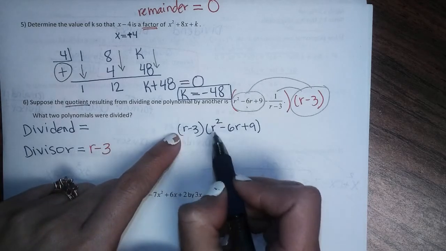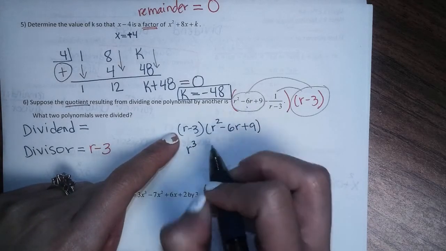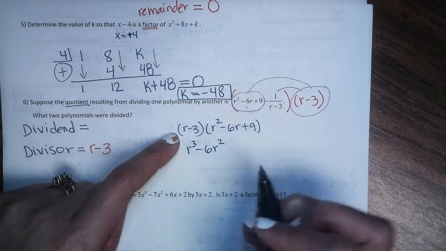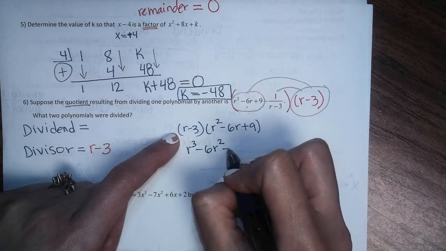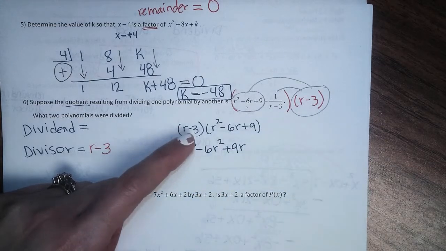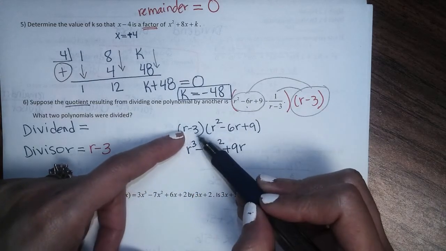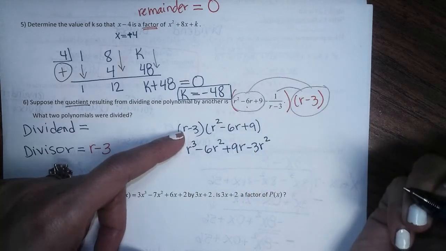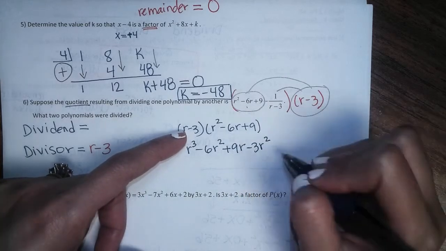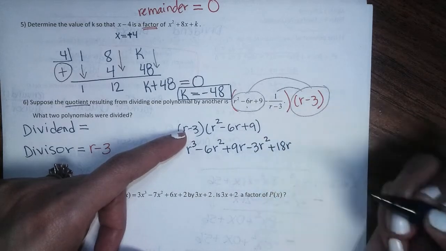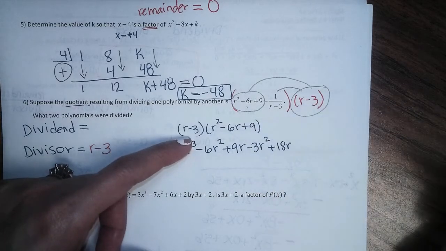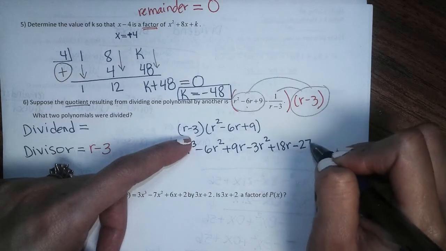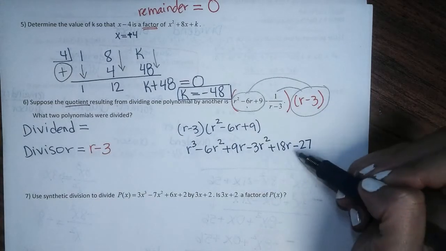So in other words, r times r squared, r cubed. r times minus 6r, minus 6r squared. r times 9, positive 9r. Now do the minus 3. Minus 3 times r squared, minus 3r squared. Minus 3 times minus 6r, positive 18r. And finally, minus 3 times 9, minus 27. I think I did that right. We're going to simplify in a minute.